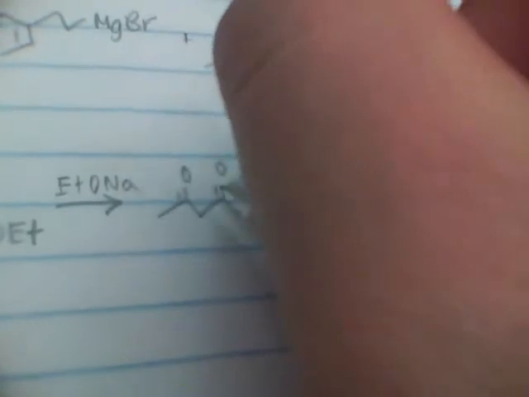If you take this compound and treat it with an alkylating agent, what will happen is you will get alkylation occurring exactly as I described for the enolate of cyclohexanone.